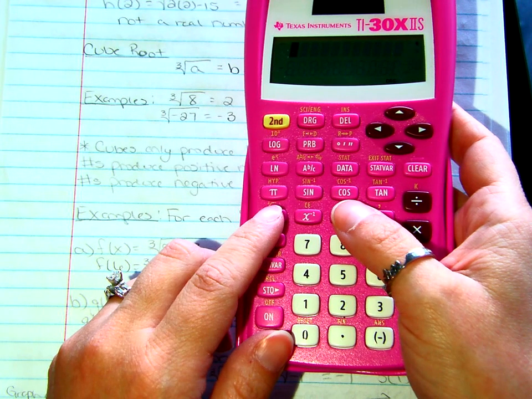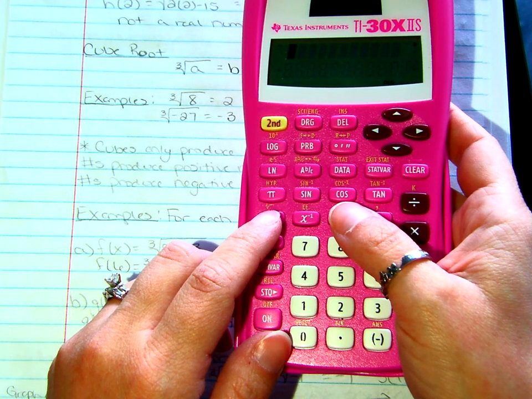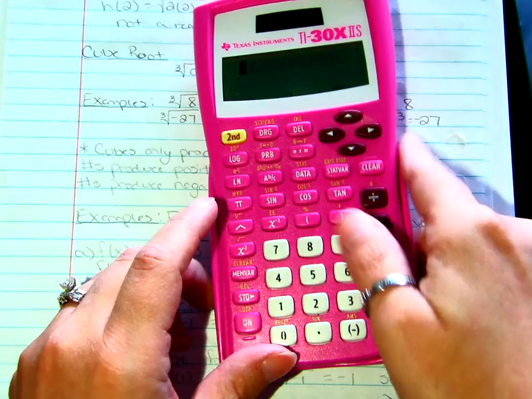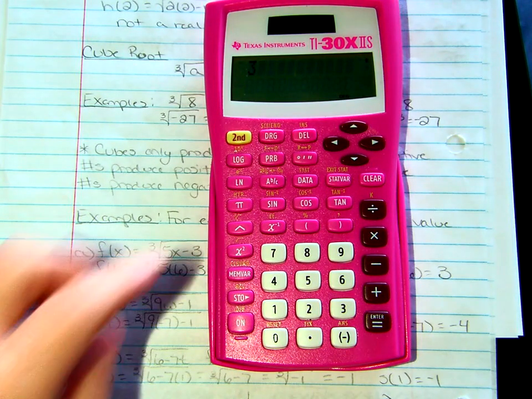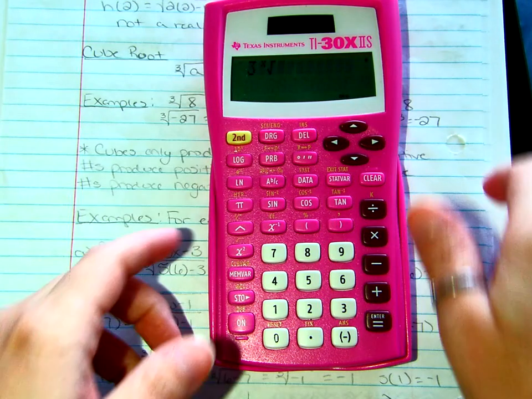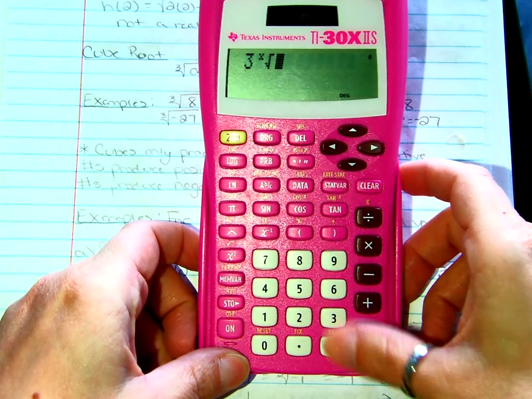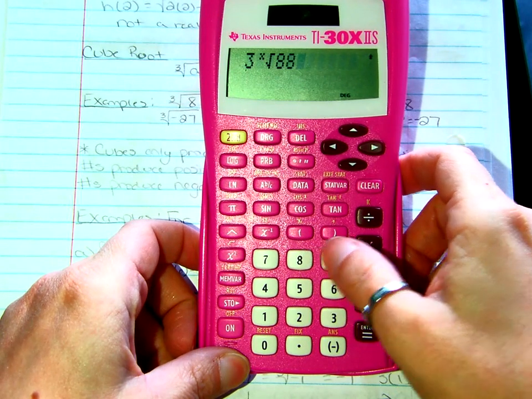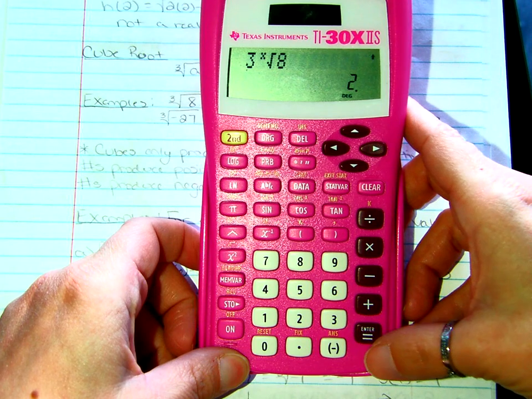So if I was trying to take the cube root, or the third root of 8, I would hit 3 first to indicate my index. Then I would do the X radical, or the X square root, like that. And then I would type in what I'm taking the third root of. Not 88, just 8. And it's 2.